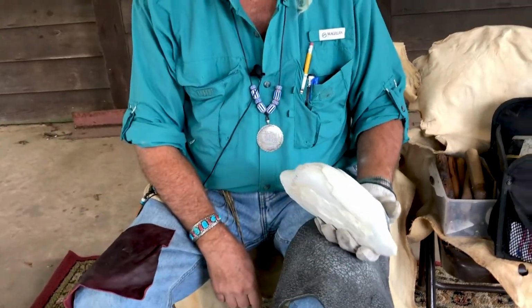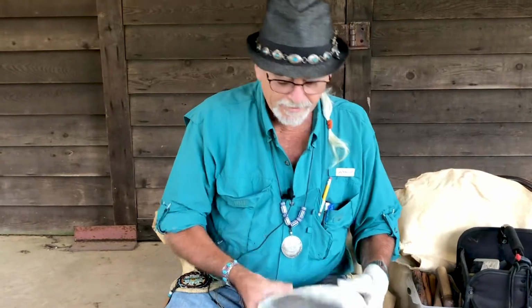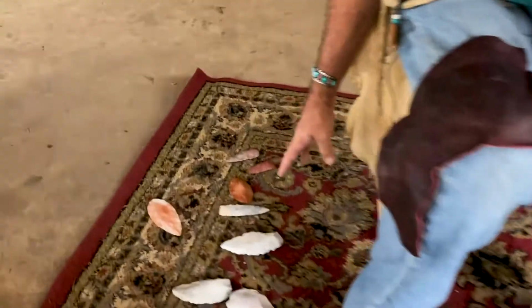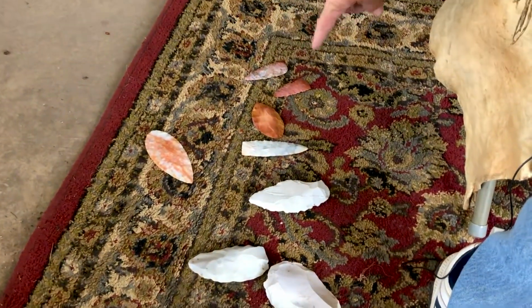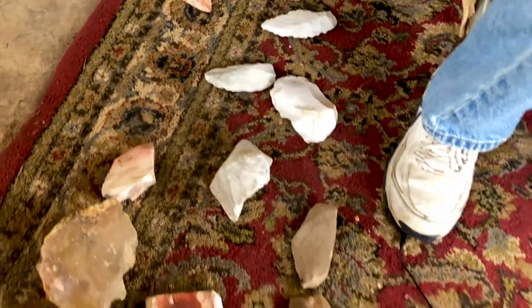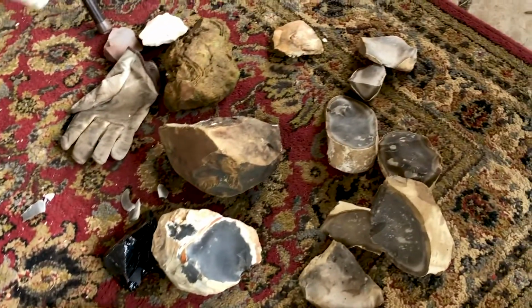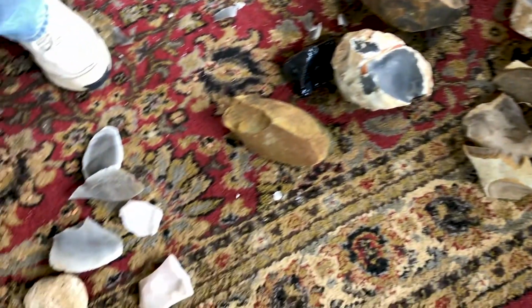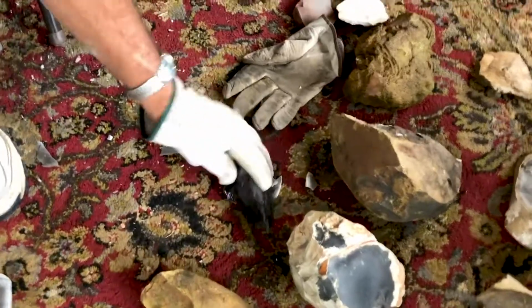Modern flint knappers use material from all over the world because they like pretty stuff. I like pretty stuff, you like pretty stuff, everybody likes pretty. But today I've got some rocks from around the Southeast, from Arkansas, Florida, Georgia. Here's some from Alabama, Tennessee, Texas. Just local stuff. Here's a piece from Oregon or maybe Mexico. It's a piece of obsidian.